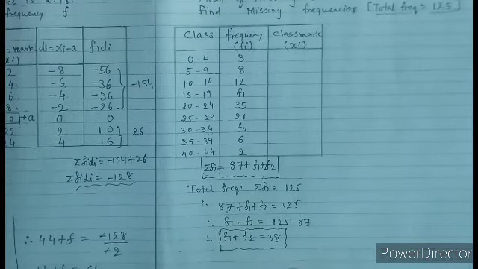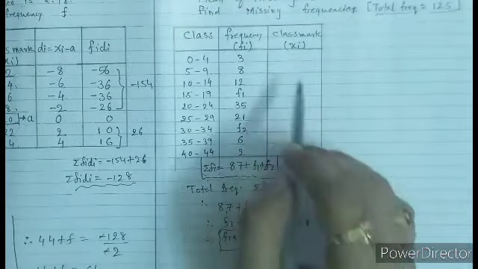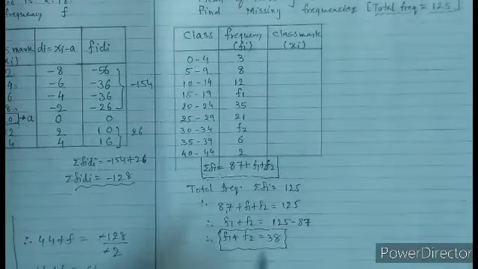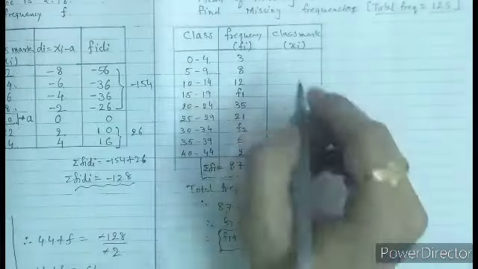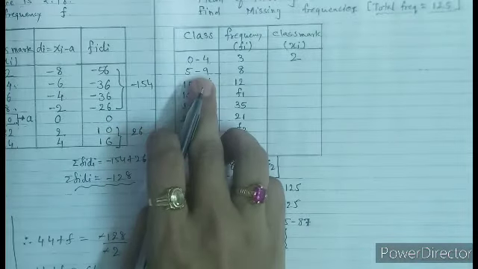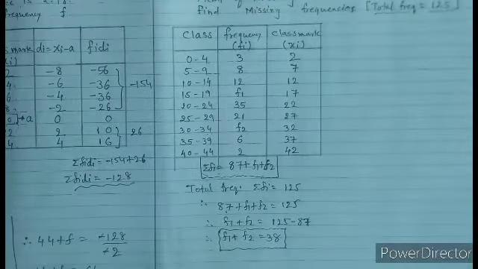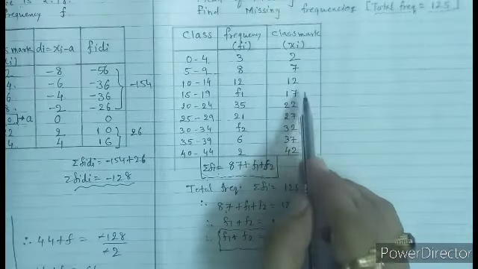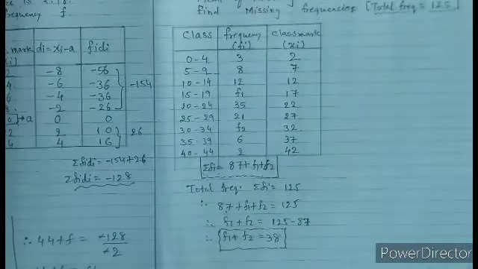Now further, as we are given the mean, this is a question of mean. So first of all we have to find the class mark. Let us find the class mark. For 0 to 4, 0 plus 4 divided by 2, that is 2. So xi equals 2. Then second, 5 plus 9 equals 14. 14 divided by 2 is 7. Similarly, find the rest of the class marks. So the remaining xi values are 12, 17, 22, 27, 32, 37 and 42. These are the xi values.